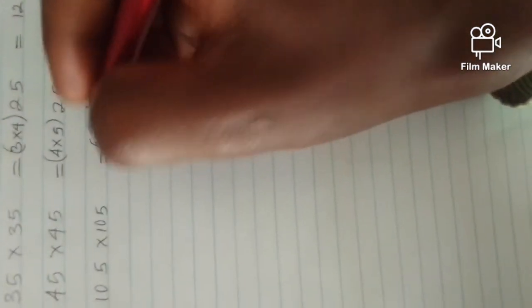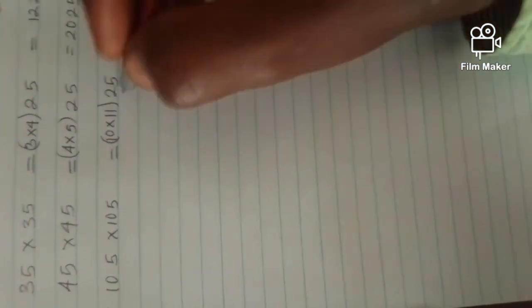So you can use this even for large numbers like 105 times 105. Just write down your 25, which is the result of 5 times 5, and the numbers behind it, which is 10, and the next number after 10 is what? 11. 10 times 11 is 110, and with your 25, you have 11,025.